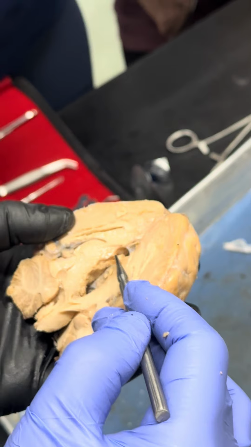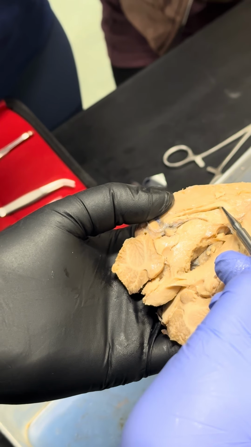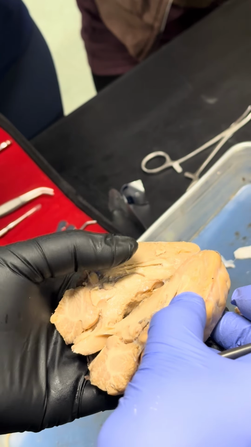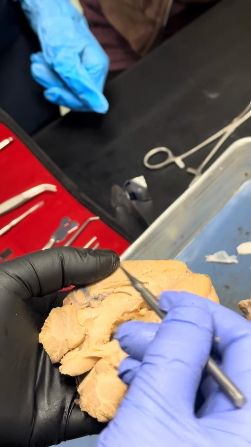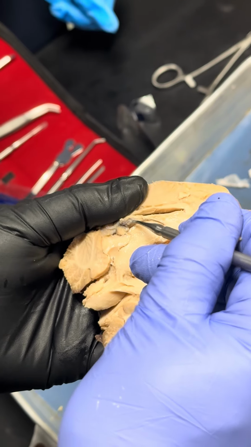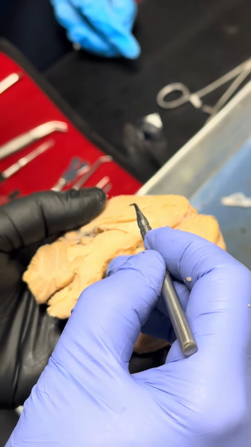Now, below lateral ventricle, this space is lateral ventricle, on both sides of the brain. Below lateral ventricle, this area, see right here? Do you see the space, right? The space, see? This space is called third ventricle.